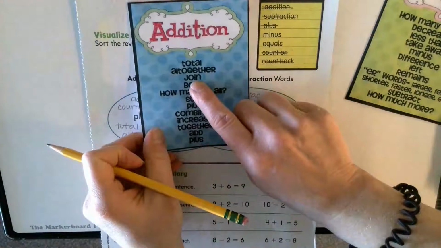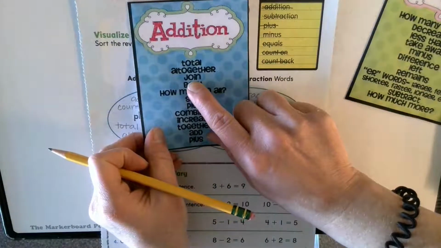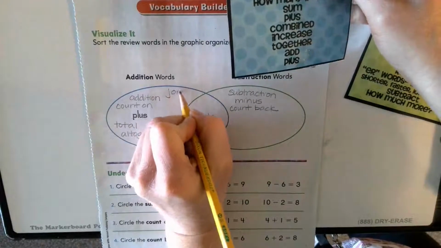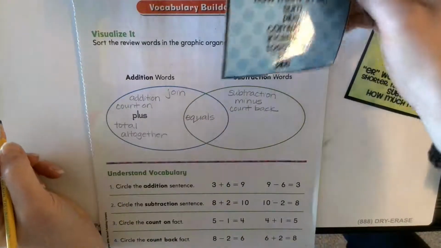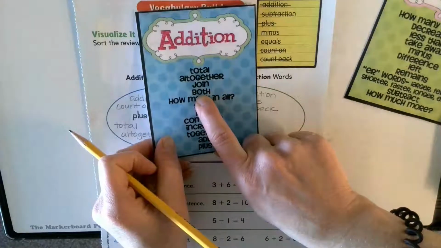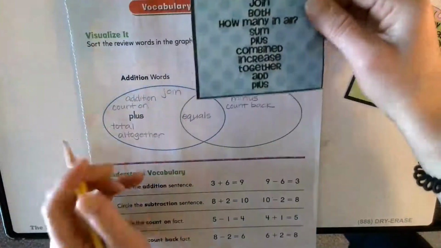If ever I see the word join, then I know that we are going to be adding. If I see both, I know we're going to be adding.